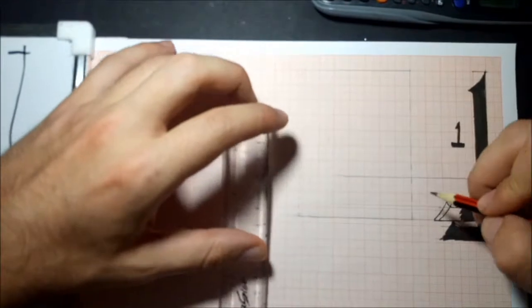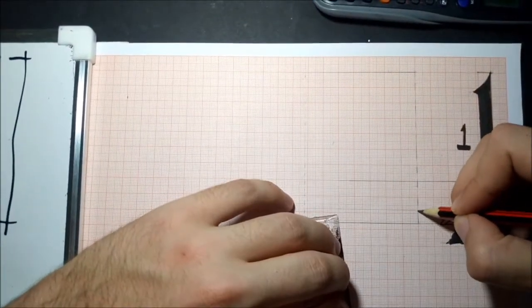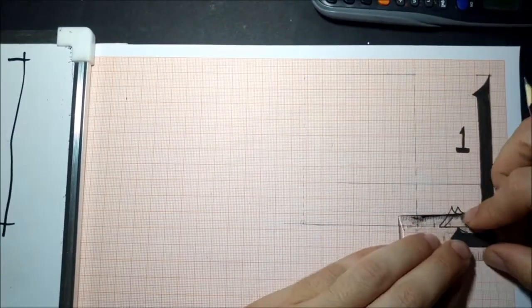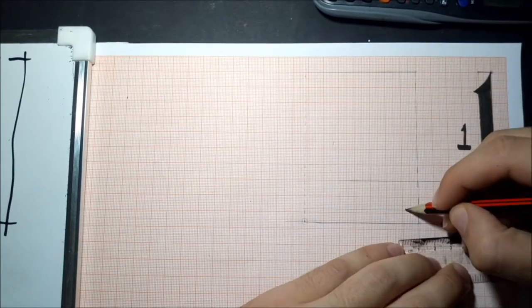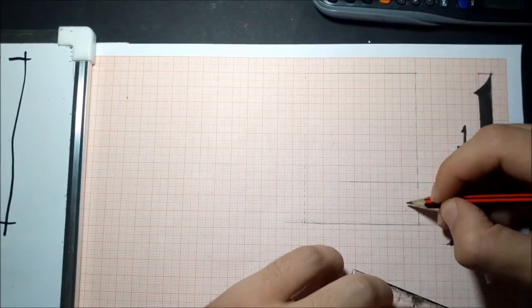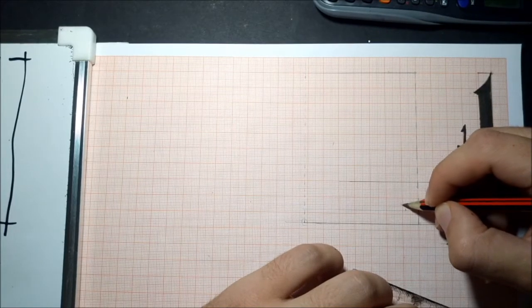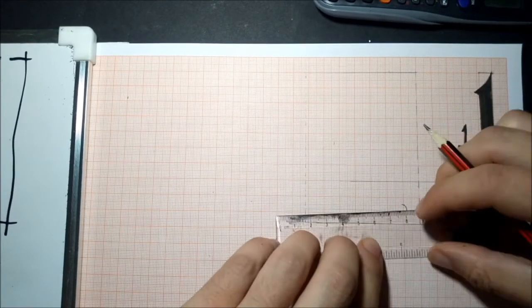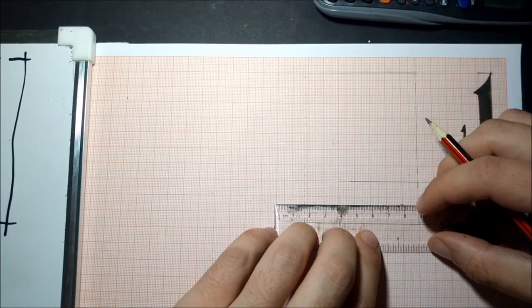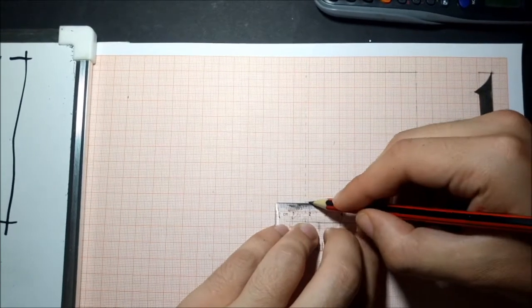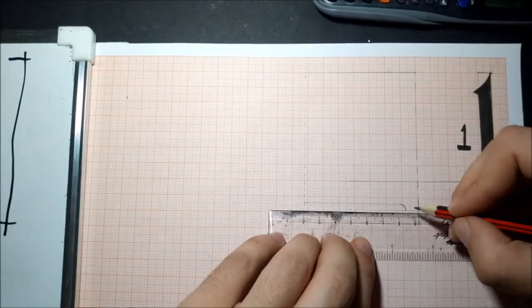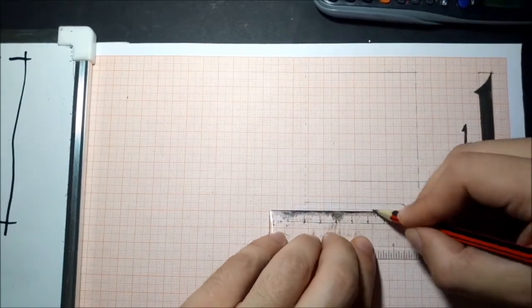Now, we leave the full thickness right from here, 8 millimeters. Right here, we leave half the thickness from this side, and we connect this line all the way to this point, the one we located before.